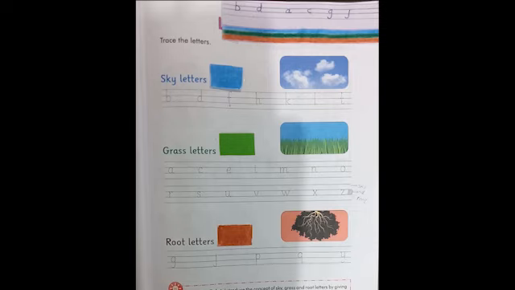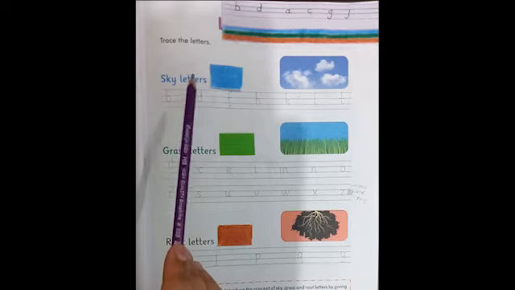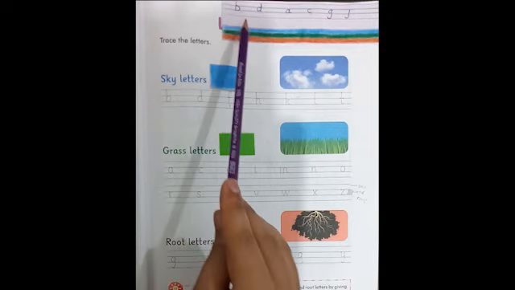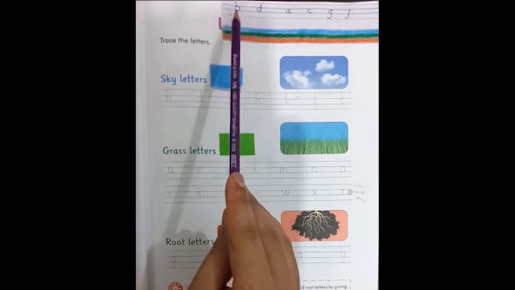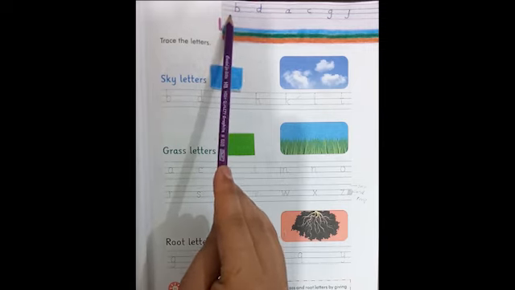Today our topic is trace the sky, grass and root letters. These are four lines and there are three rows.